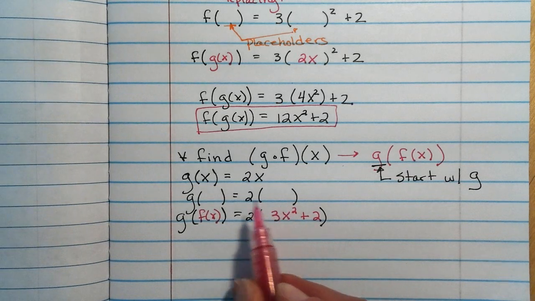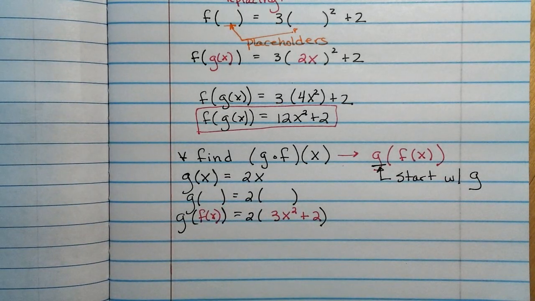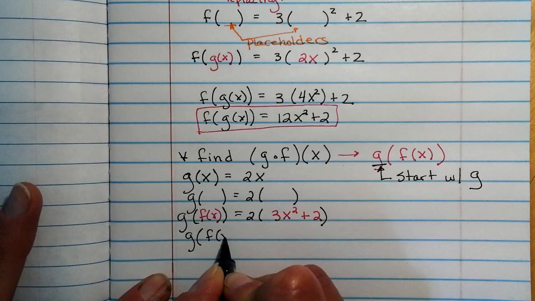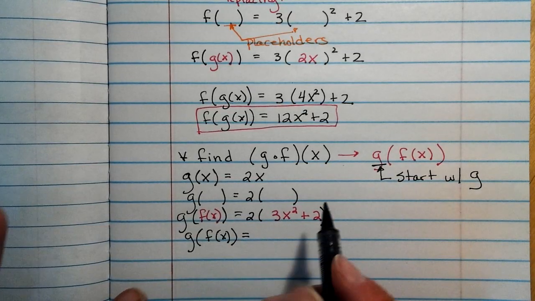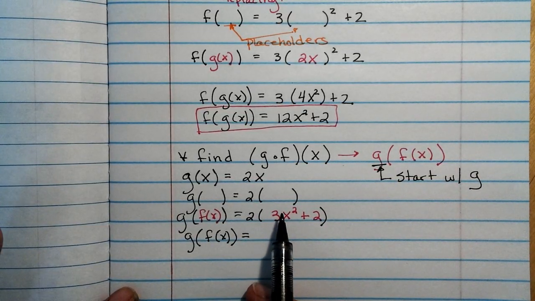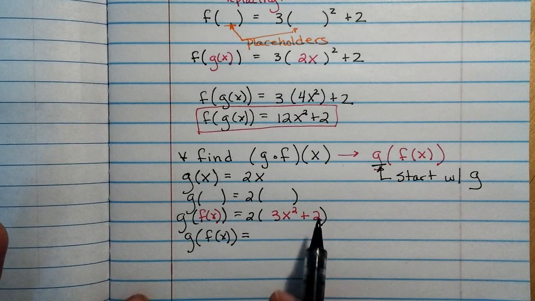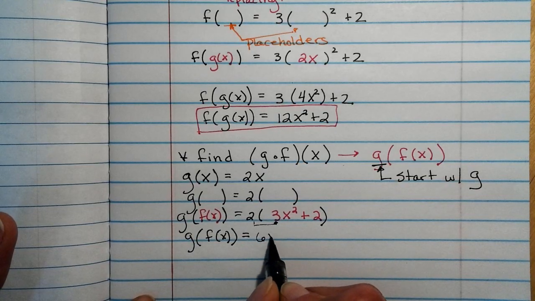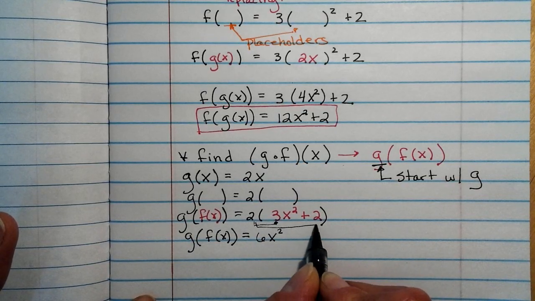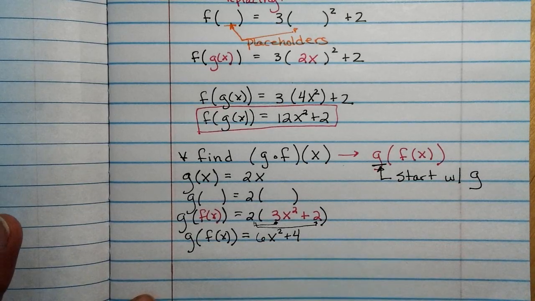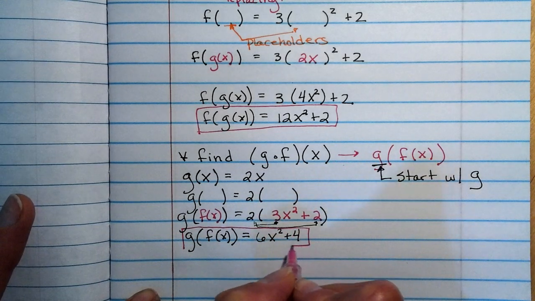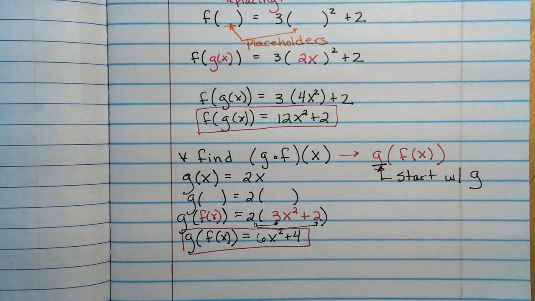Okay? This step is really important. Don't leave that step out or you'll get confused. So then that means that my final answer is g of f at x is equal to, don't forget, that 2 has to distribute to everything inside. So 2 times 3x squared is 6x squared, and 2 times 2 is 4. So for my second type of function, that is my answer.